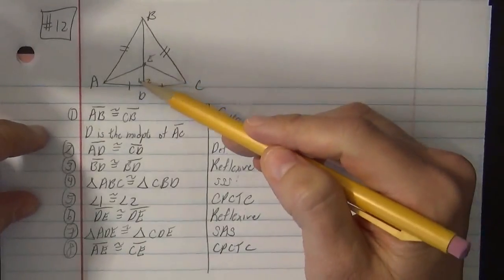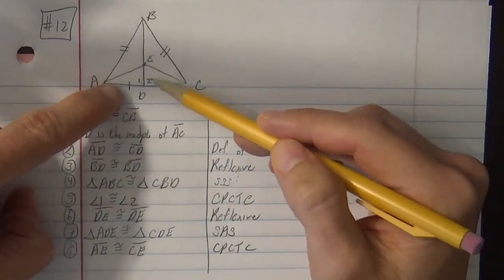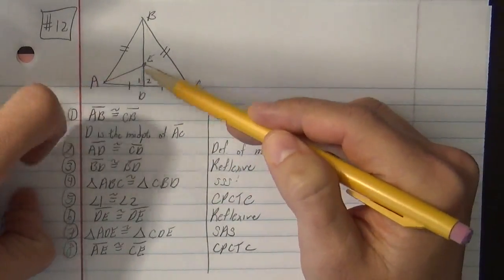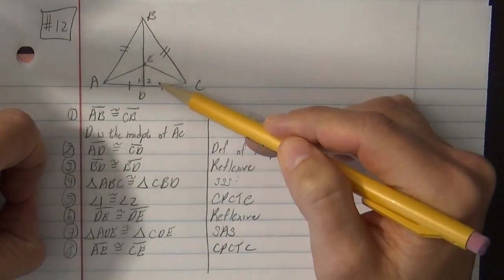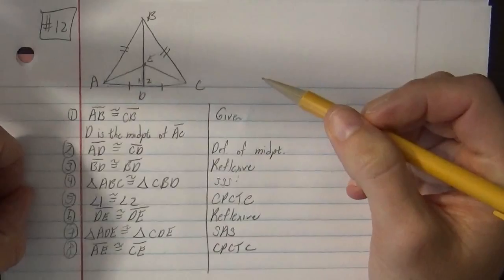All of their pieces are congruent, but we kind of like to prove that these guys 1 and 2 are congruent because those are part of these little triangles here. And if I just do a little reflexive step for this, I can prove side, angle, side for these two, and then therefore their pieces are congruent, namely the ones they wanted. There you go.